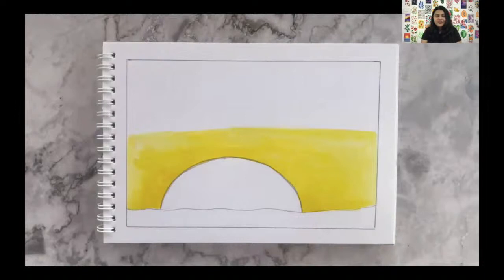Excellent job, everybody. Very, very well done. Take your time while doing this. We don't have any hurry in terms of painting this today, so make sure you take your time while doing this.